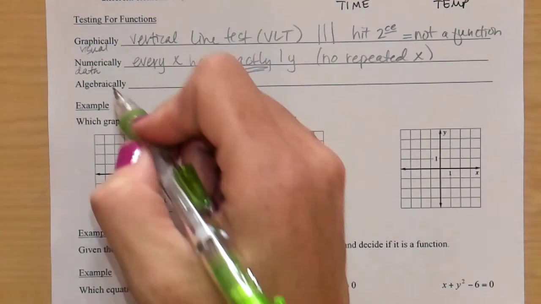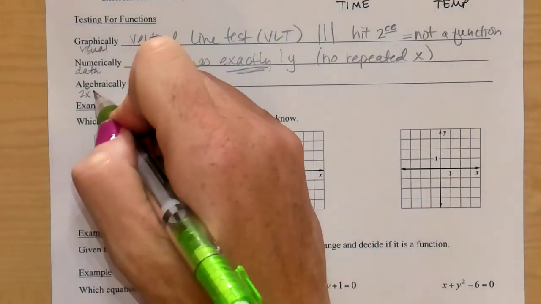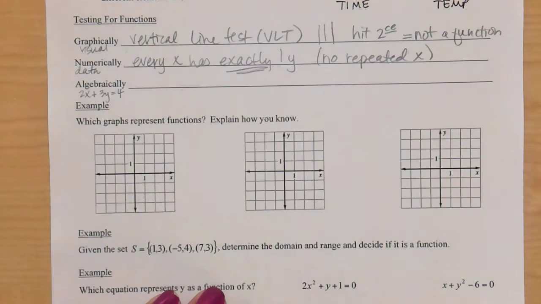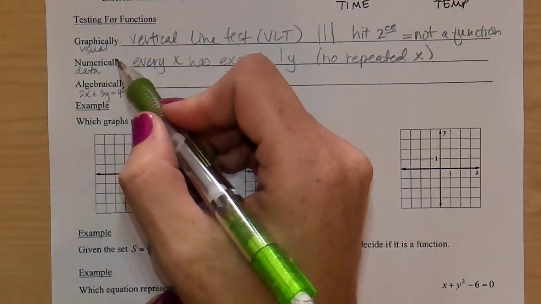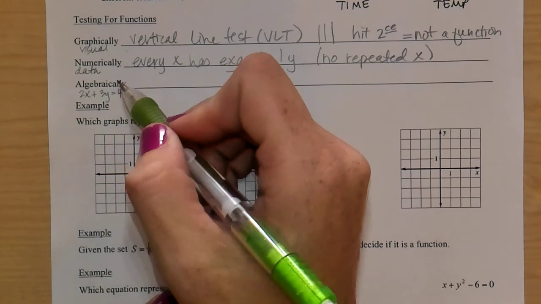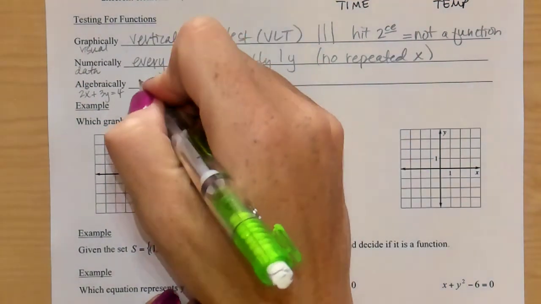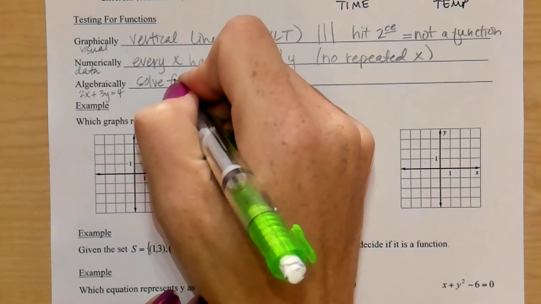Last up is algebraically. This is going to be if you had a formula to look at. So 2x plus 3y equals 4. So you don't have a graph to look at. You don't have any XY chart. You don't have any data. You're just looking at the equation, the algebraic equation. So what you need to do is solve for y.